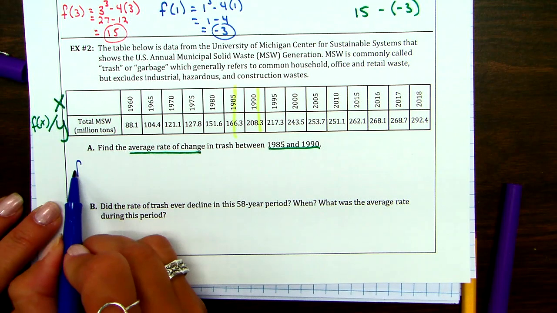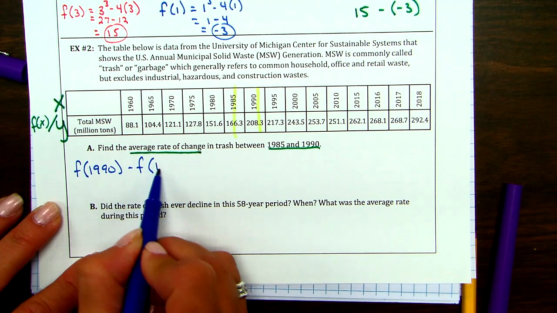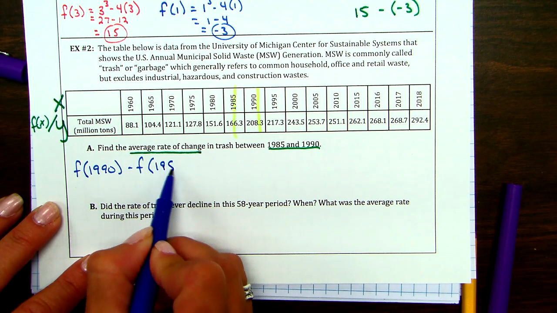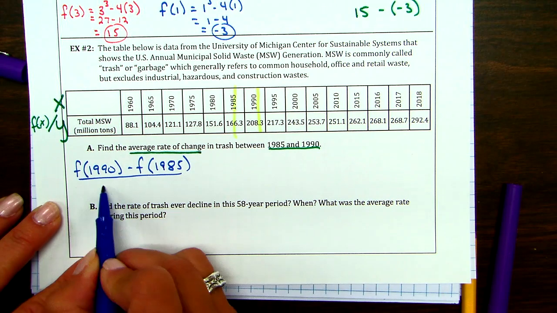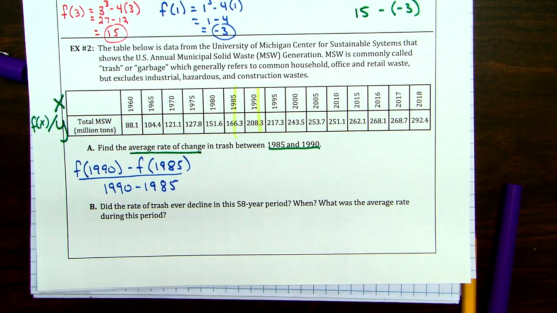It doesn't matter. If I do 1990 first, it would look like that. 1985, and then I would match that order in the denominator. I usually try to put the bigger number first, just to avoid negatives if possible, but it's not like we should be afraid of negative numbers. It's just a habit of mine.